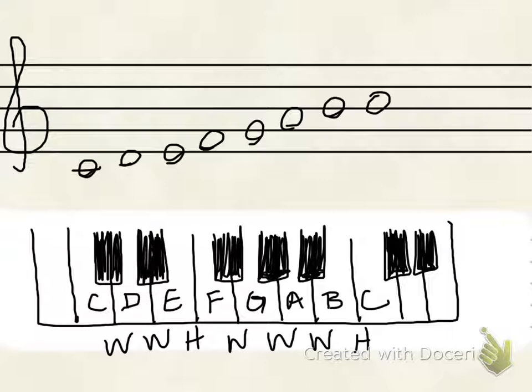When we are working on modes, if we start on a different note but maintain the same pattern of whole steps and half steps, starting and ending on a different note gives us a different sound. So if we start and end on D, adding a D up here, it's going to sound different than our major scale. Just for review, this is what the C major scale sounded like.